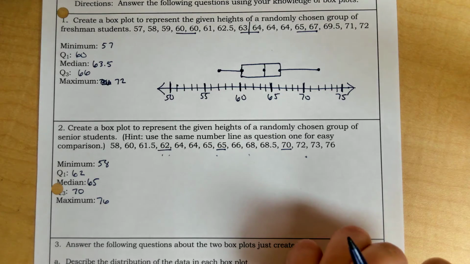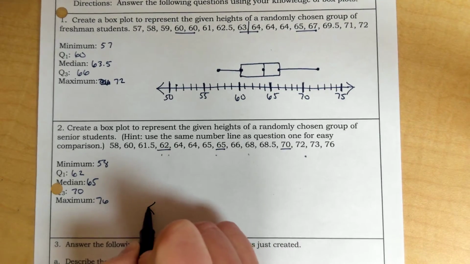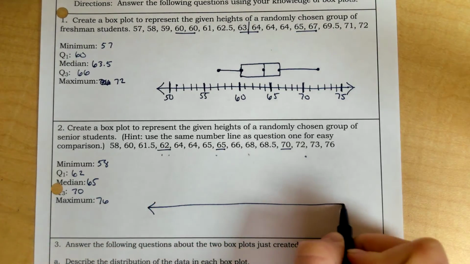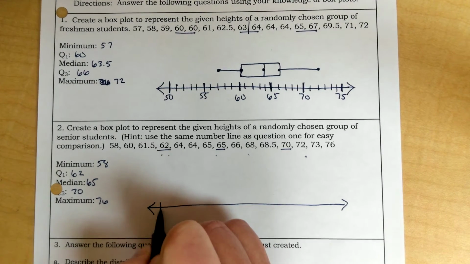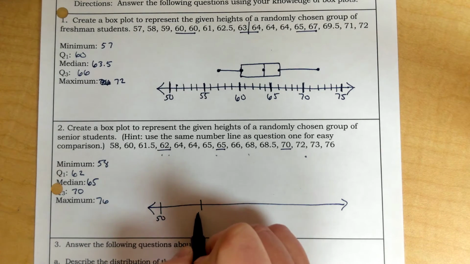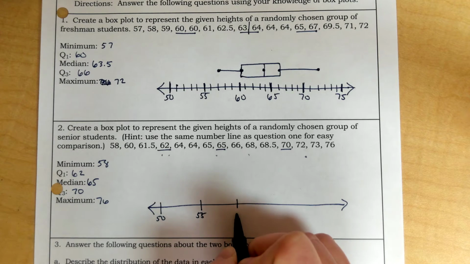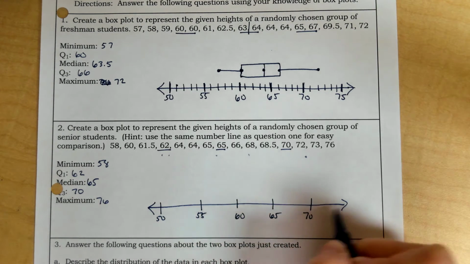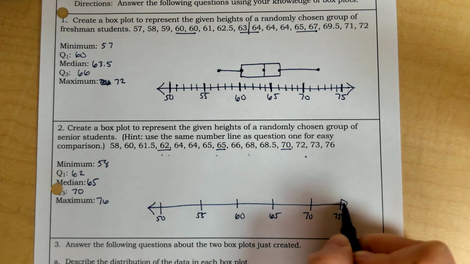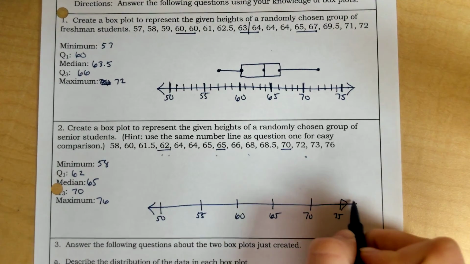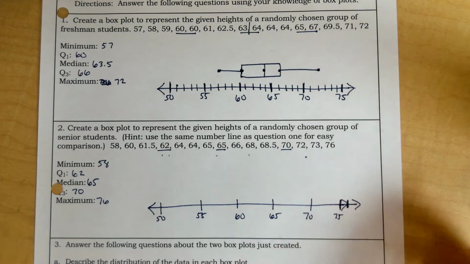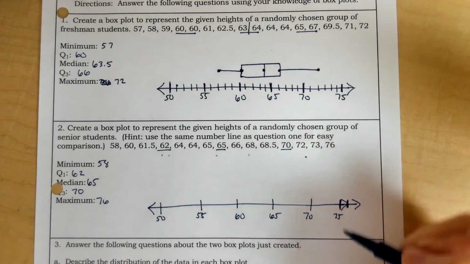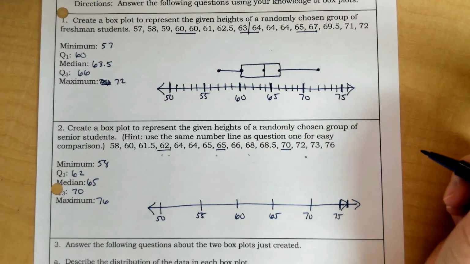Alright, so I'm going to draw this number line again, and I'm going to go ahead and keep my numbers the same. I have 50, 55, 60, 65, 70, 75, and I do have one number past 75, so I'm actually going to extend this out just a smidge. So I have one number past that to be 76. It doesn't really change my number line very much because I had room there for a 76th spot. I just didn't put it on there.